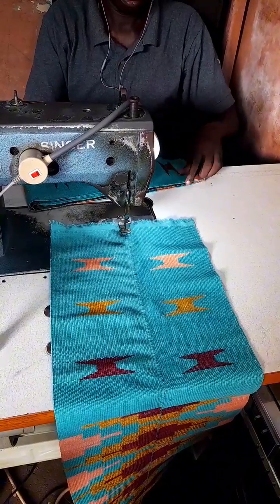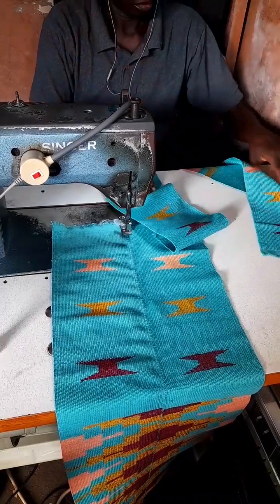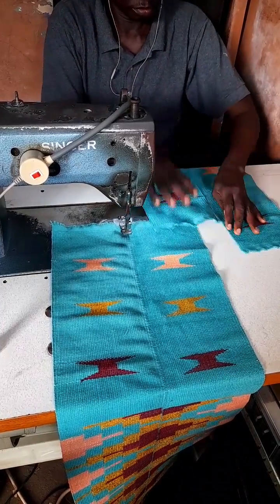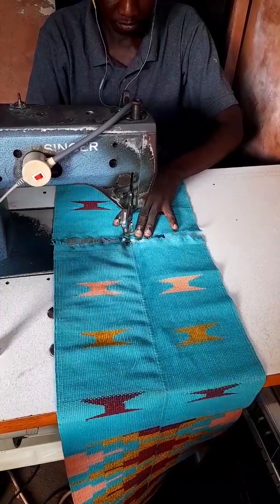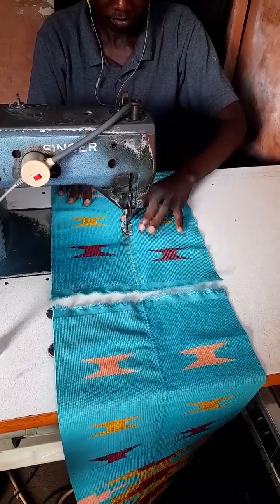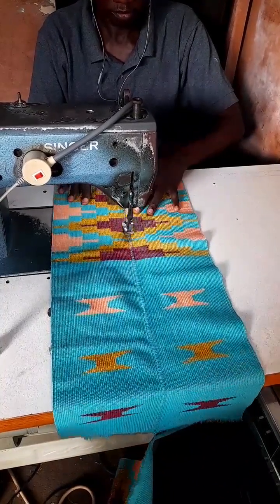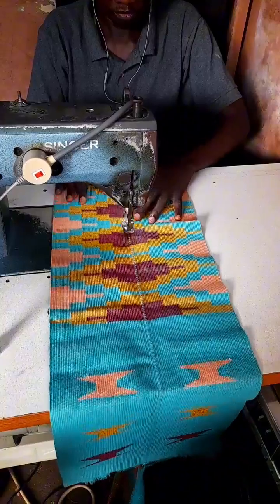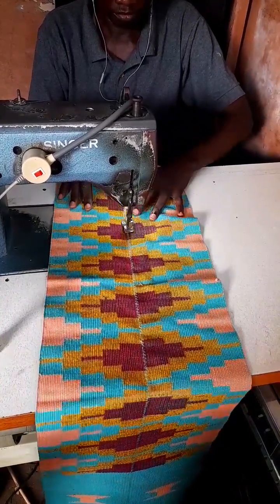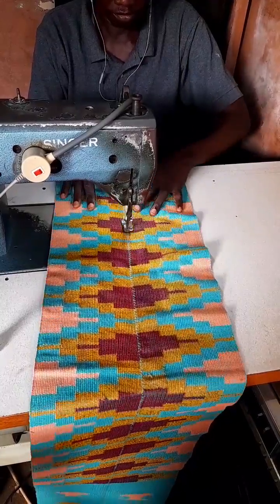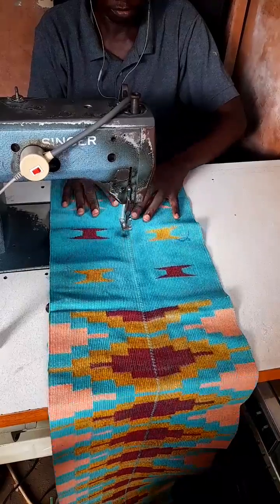So that is the joining process going on, and the joining is done in pairs before the individual pairs are also joined again to get the cloth. The cloth can be 2 yards, 4 yards, and then 6 yards. With this particular design, we are going to have 4 yards.